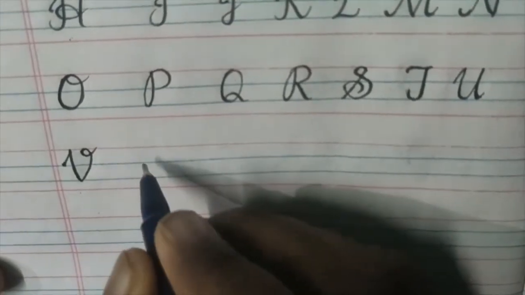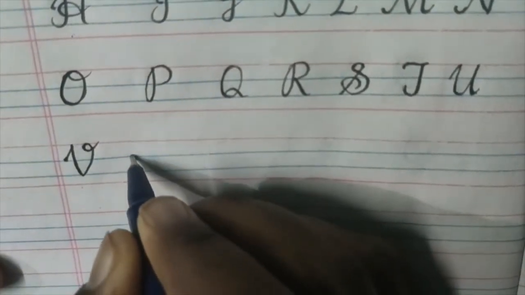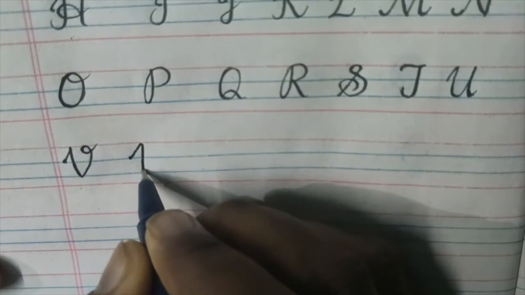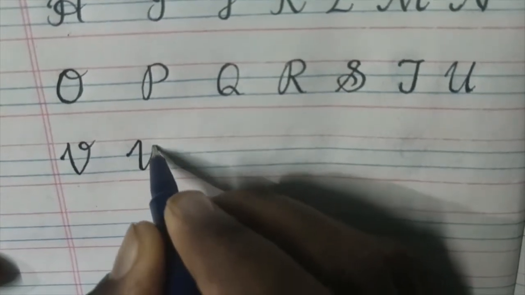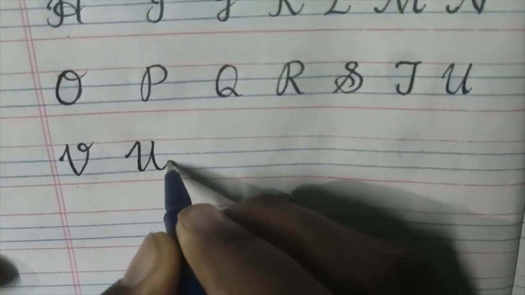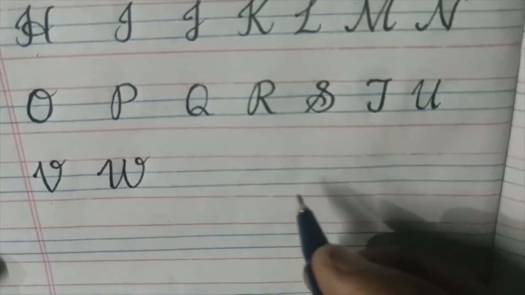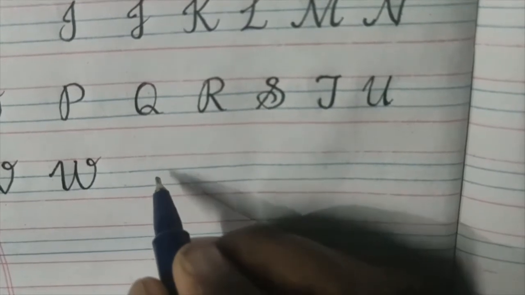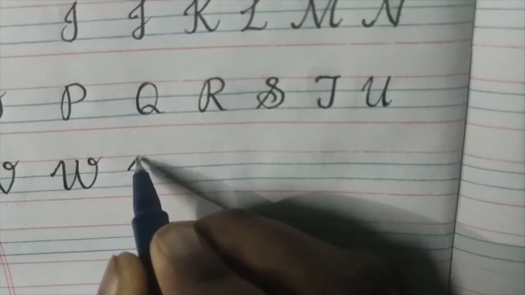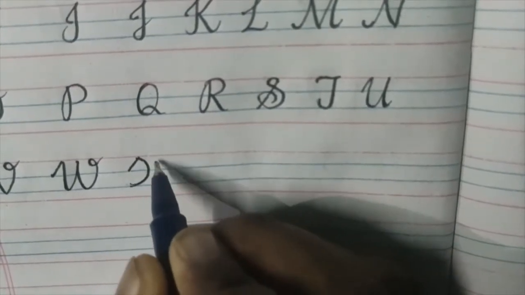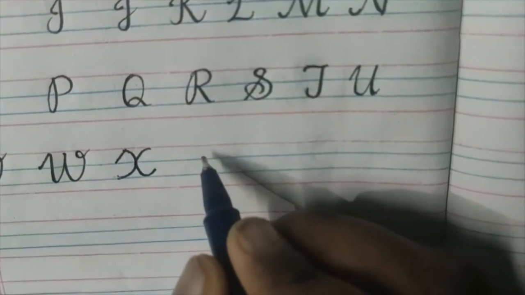Now we are going to write W. So start from midline, come down and then go up and then come down and then go up. Just do like this. This is W. And next letter is X. Start from midline, just a slanting line, and then curve like this. Just draw a curve like this and then draw opposite curve. X. Next one is Y.